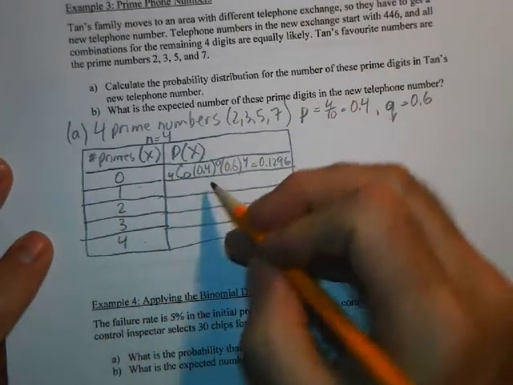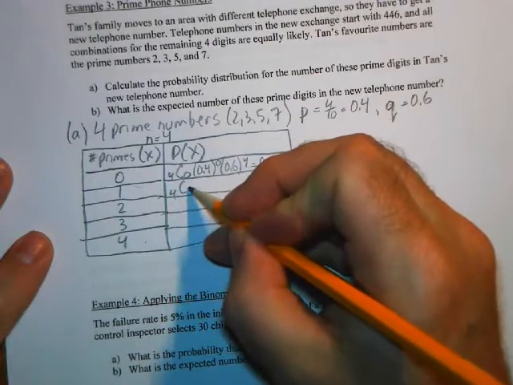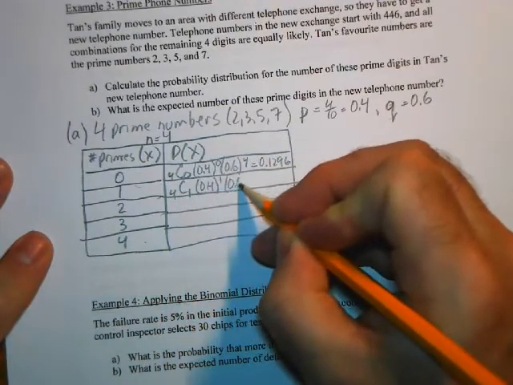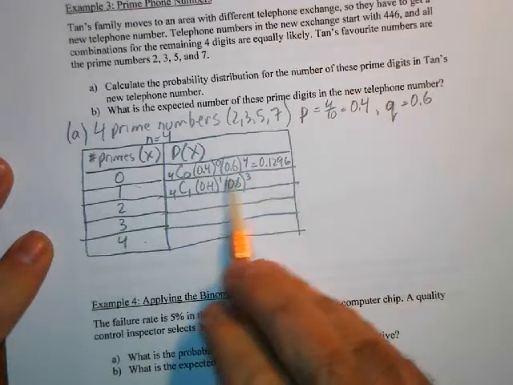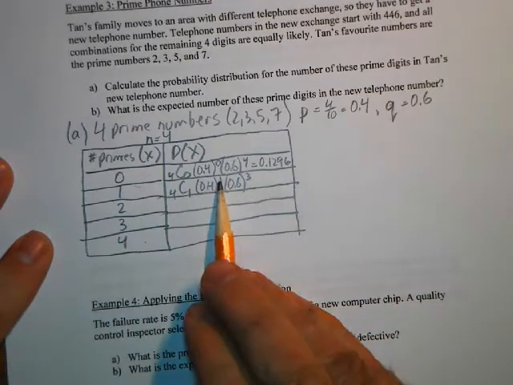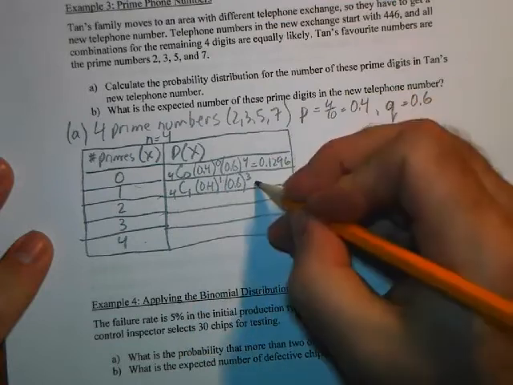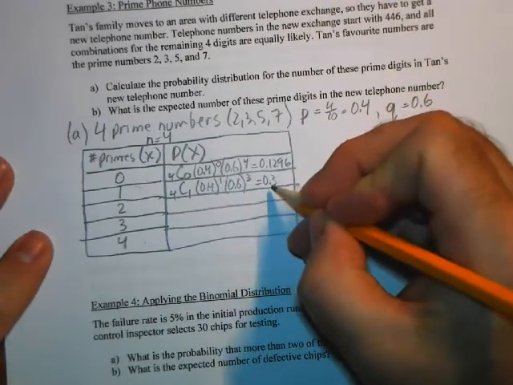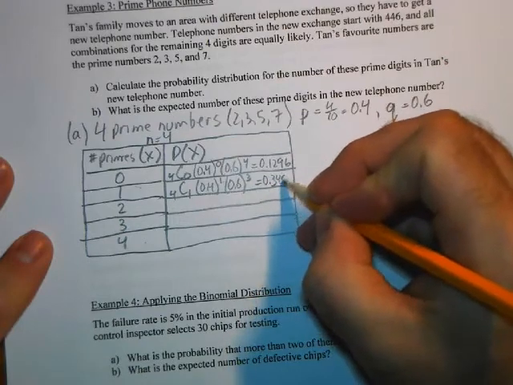And then for 1, remember how this works. So 4 choose 1, 0.4 to the power 1, 0.6 to the power 3, because 1 plus 3 is 4: 1 prime number, 3 non-prime numbers. And this is equal to 0.3456.